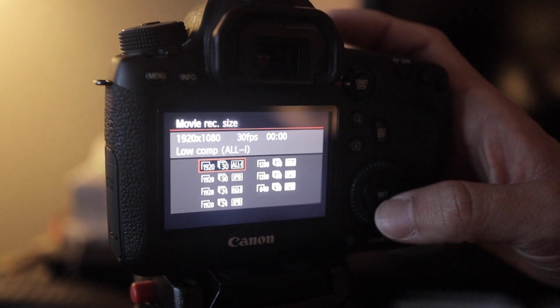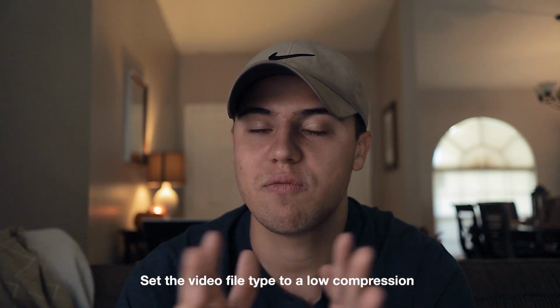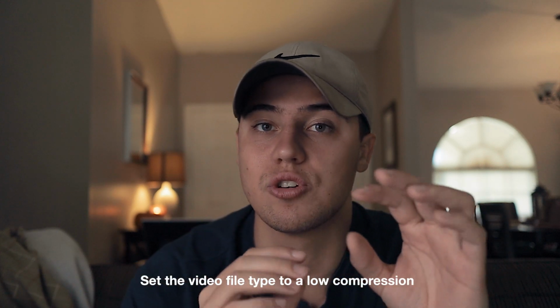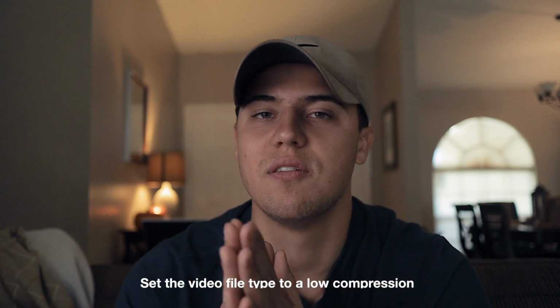Shooting at low compression allows us to keep as much detail and information as we can when it comes to editing. We don't want a highly compressed video file because then we don't have as much flexibility when editing in post. So definitely shoot at a lower compression video type. It might vary from Sony to Canon to Nikon, but whatever the video format is, make sure that you're shooting at a low compression file type.